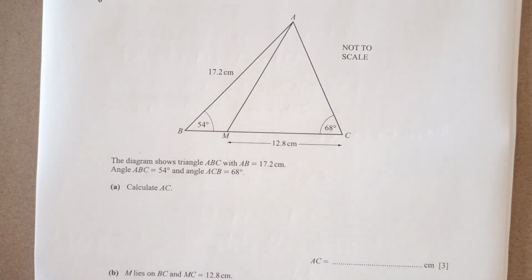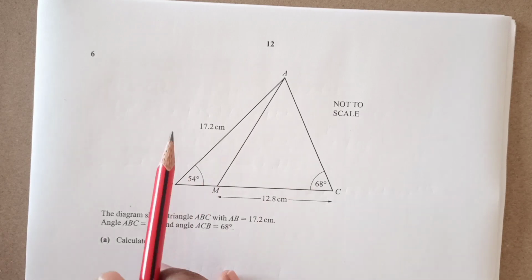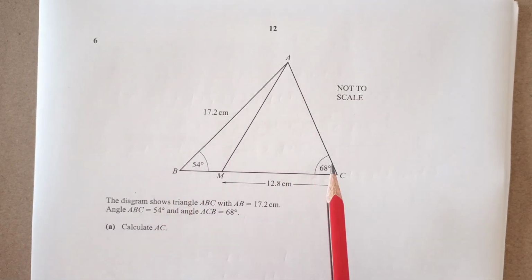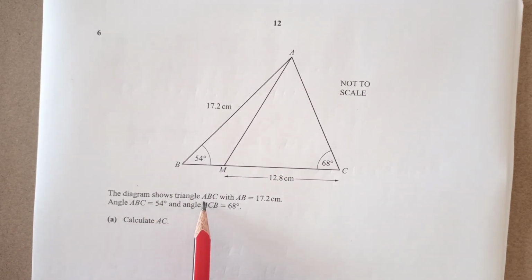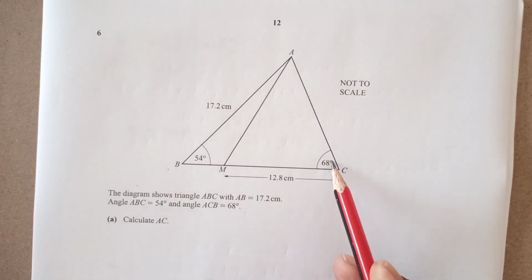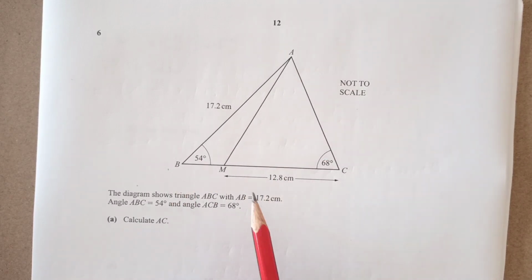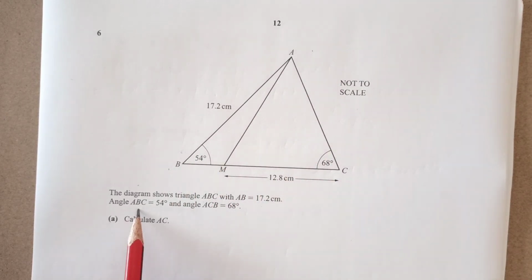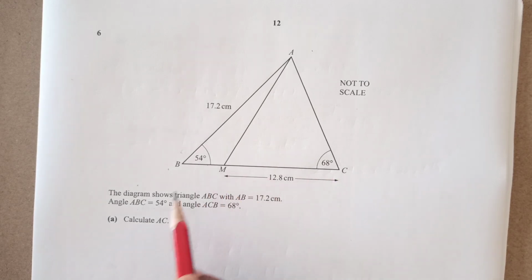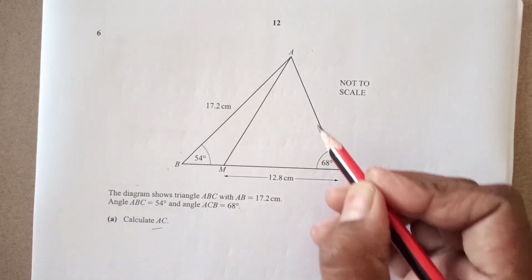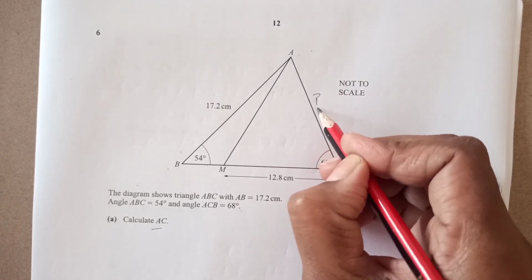So first, question number 6 that we are going to do here. We have this triangle here. The diagram shows triangle ABC. We have this ABC with AB 17.2 and angle ABC is 54 here and angle ACB is 68. Calculate AC. So we are looking for this side over here, right?